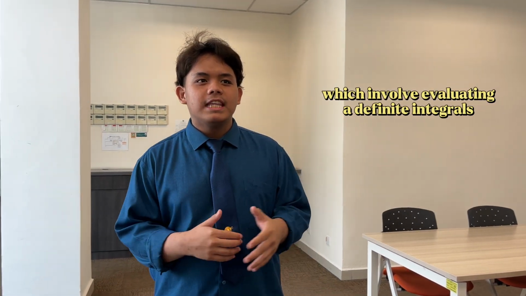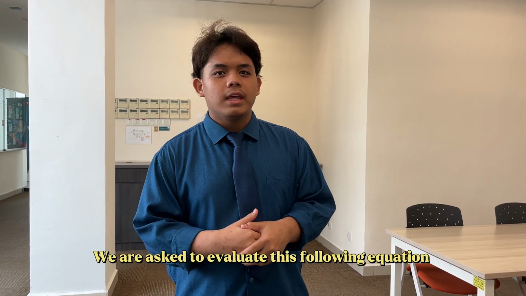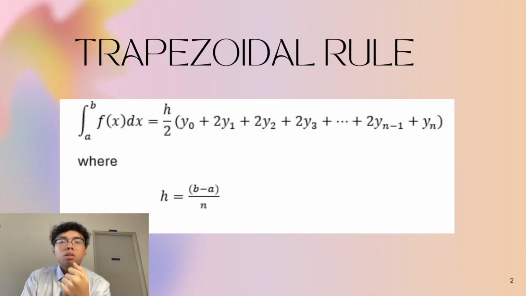Now, let's go to task 2, which involves evaluating a definite integral numerically by using the trapezoidal rule. We are asked to evaluate the following equation. So this is the trapezoidal rule formula, which is the definite integral of f of x with respect to x from a to b is equal to h over 2, where h is equal to (b minus a) over n, and then we multiply by y0 plus 2y1 plus 2y2 until plus yn, where n is the number of sub-intervals.